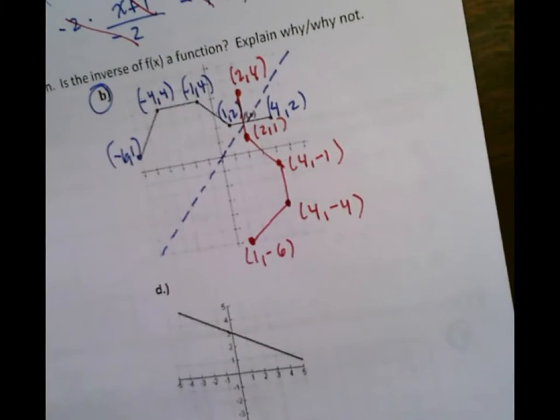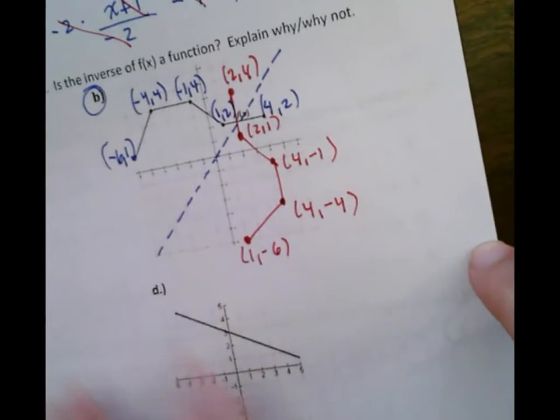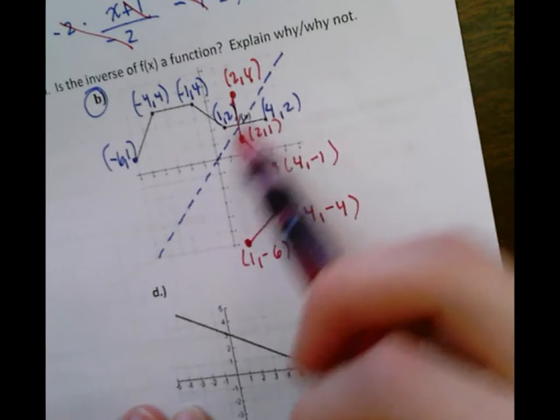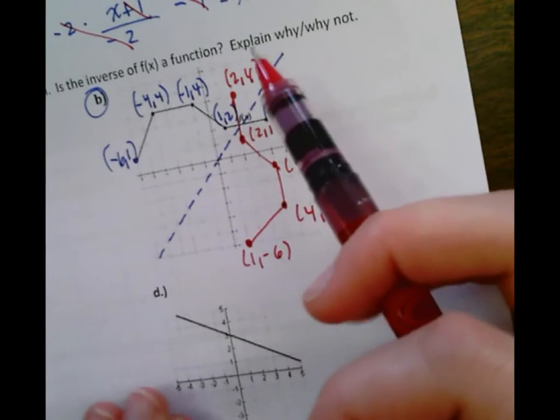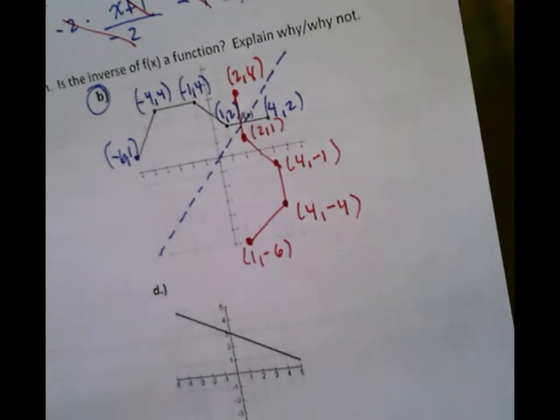And then if you take a look, if you compare the new function to the original, we can see that they're a mirror image of each other over the line of symmetry y equals x. You can imagine folding along that line and the two shapes matching up.